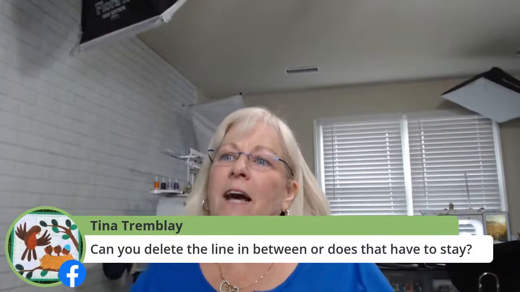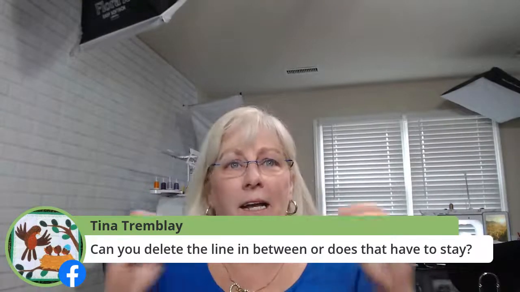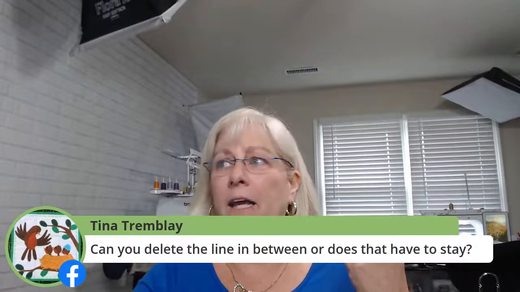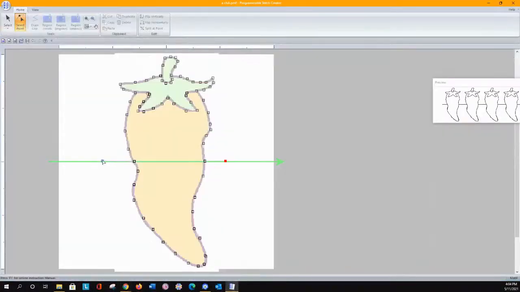Can I delete the line in between? That has to stay, okay? The reason is they have to be connected. I can get them closer together still. So what we would be able to do is, let's go back to our motif stitch here, and let's get that line shorter still. But you have to have a way for them to touch.